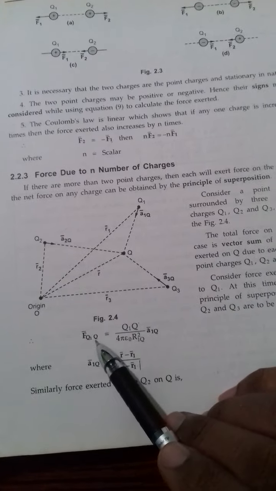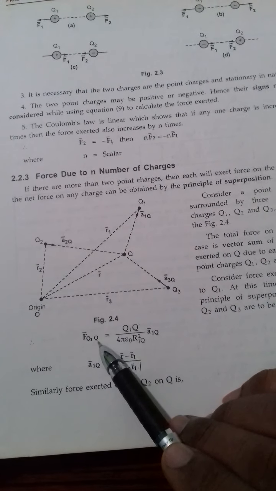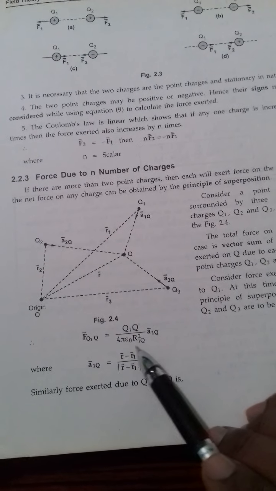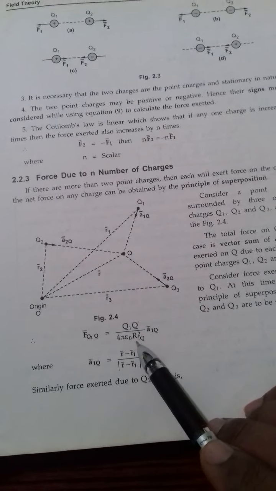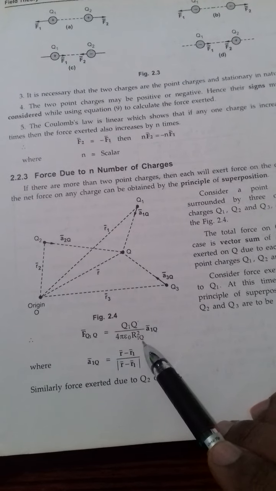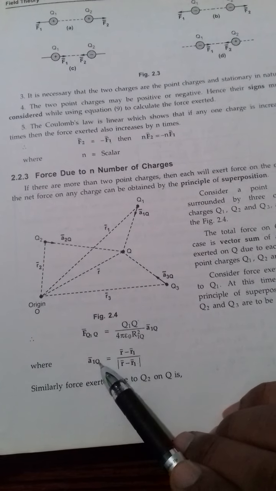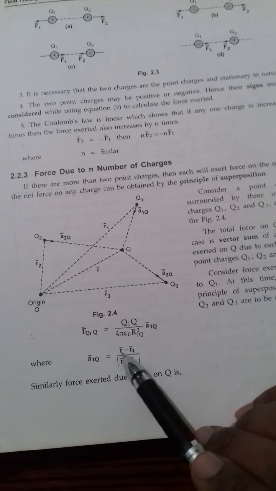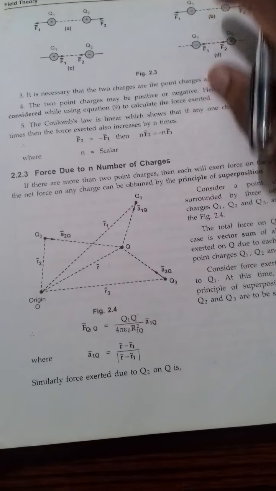So from that, we write F Q1Q is equal to Q1 Q upon 4 pi epsilon naught R1Q square A1Q, where A1Q is equal to R minus R1 upon the modulus of R minus R1.